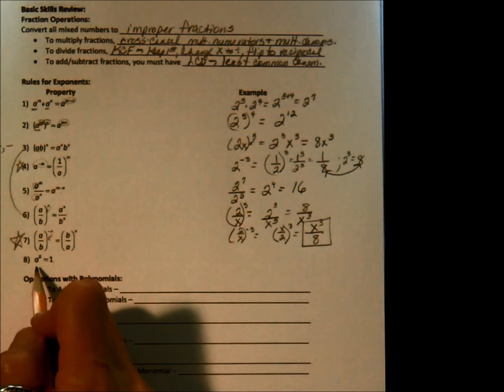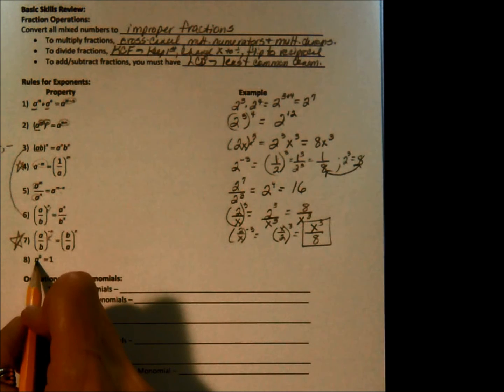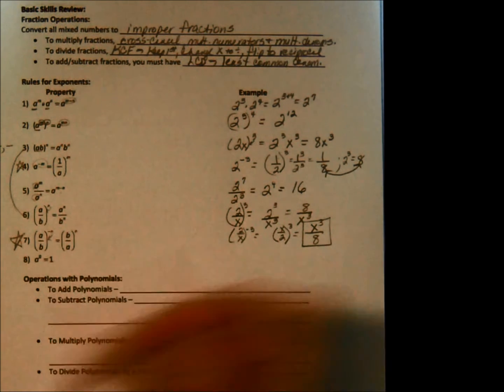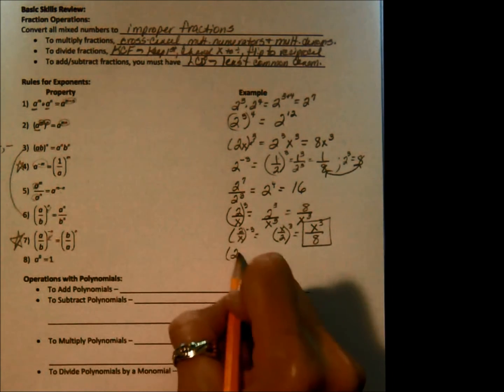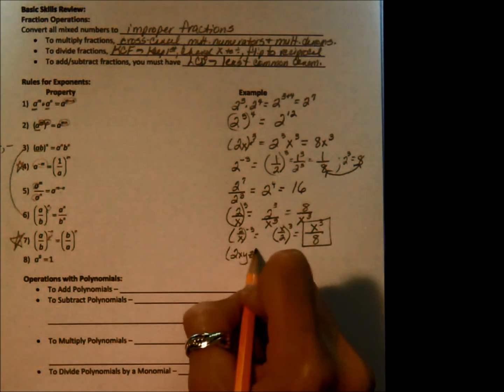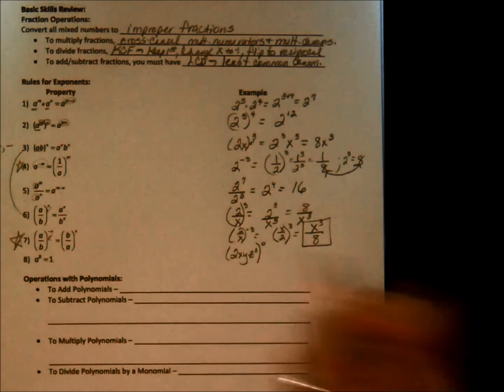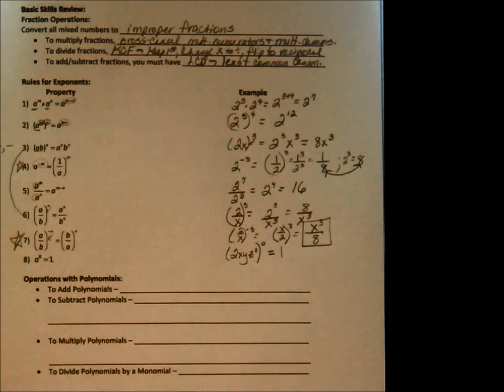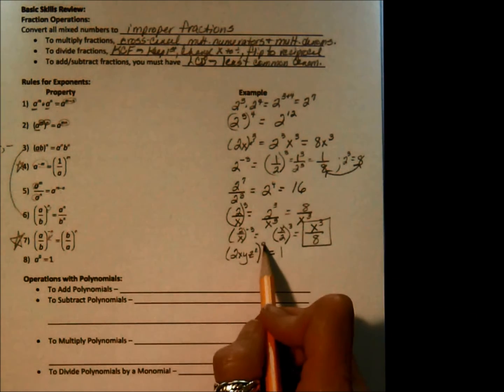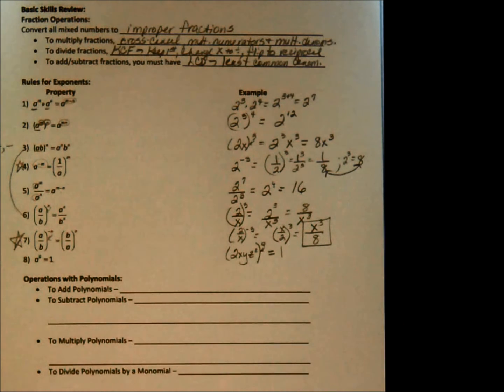Finally, we have the zero exponent rule, which says anything to the 0 power is 1. So if I had 2xyz squared all to the 0 power, it is still equal to 1. Anything to the 0 power is 1. And since the 0 applies to that whole parentheses there, then that whole thing is just equal to 1.